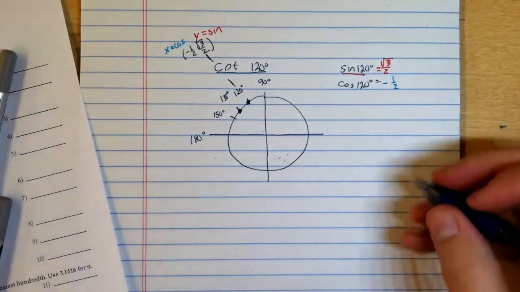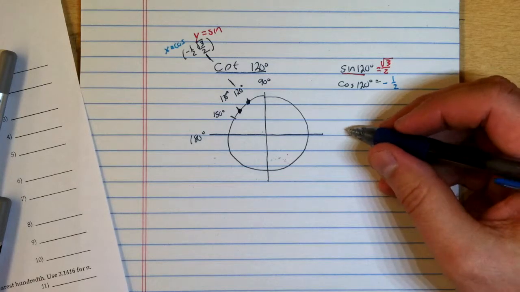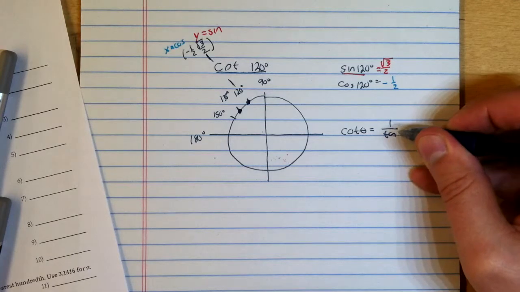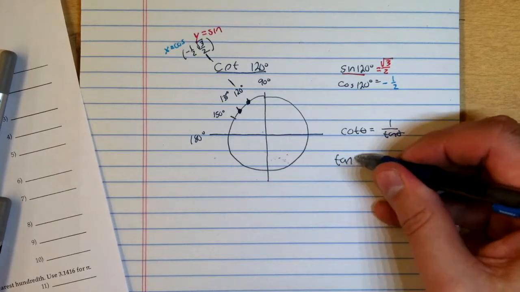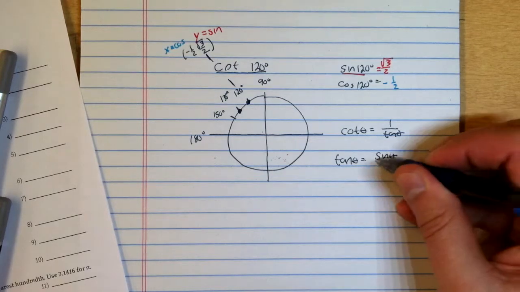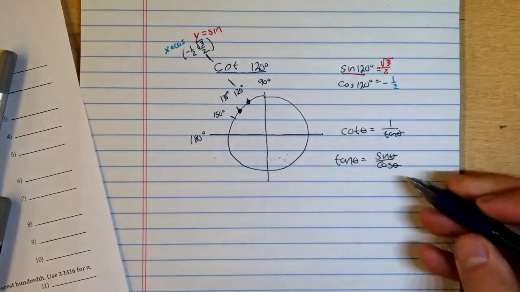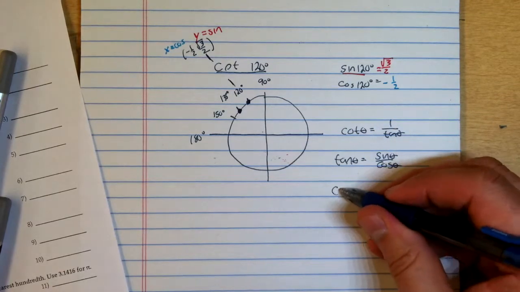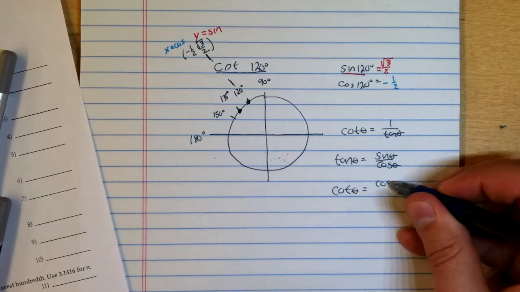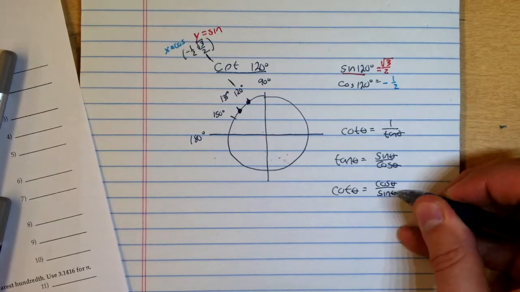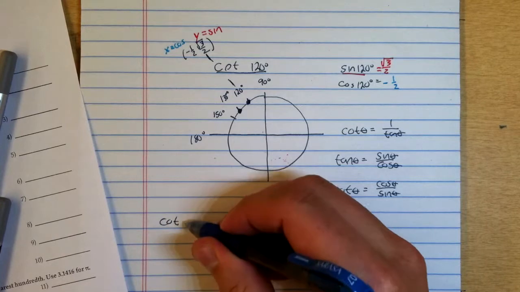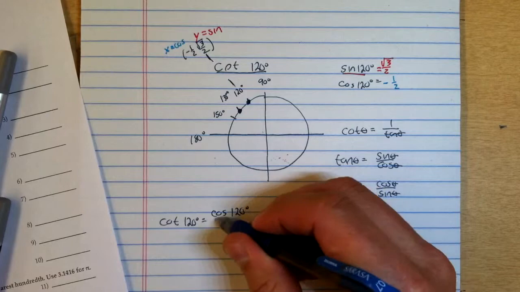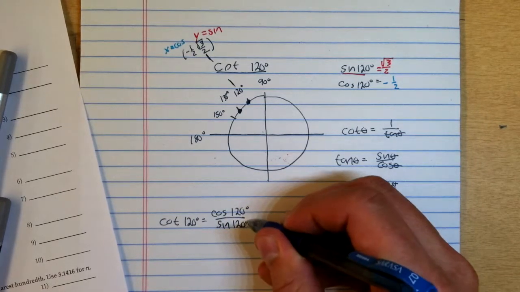Then we want cotangent. We need to know a couple things about cotangent. We need to know that cotangent is 1 over tangent, and that tangent is sine over cosine. Since tangent is sine over cosine and cotangent is 1 over tangent, it follows that cotangent must be cosine over sine.